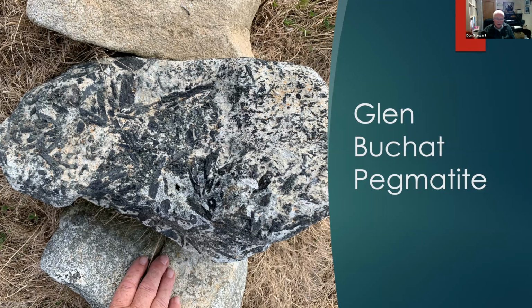Again, all three rocks look very similar, but you can actually distinguish the three different minerals. So the Glen Buchat pegmatite can be any of those three rocks, and it's quite fun to go and find them. Exposure is very poor, but there's a lot of float around, and you can find good specimens in those areas.